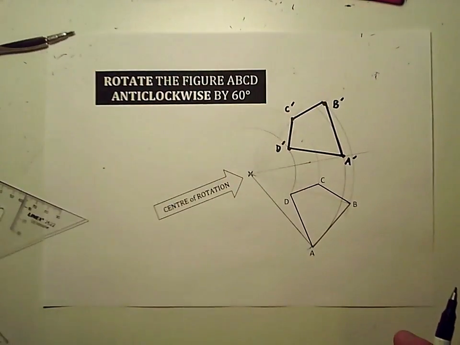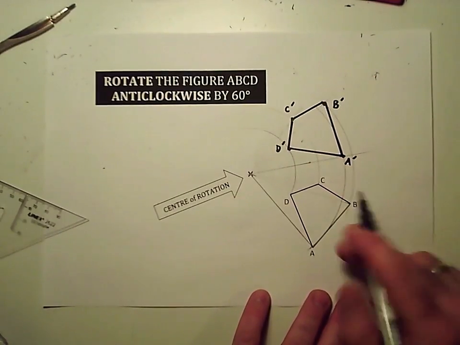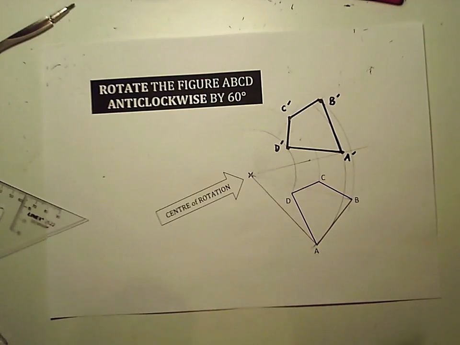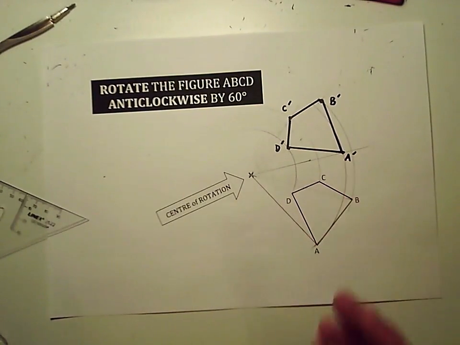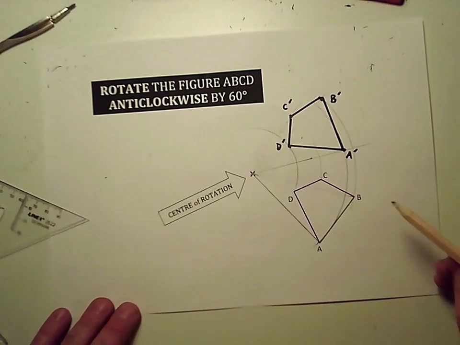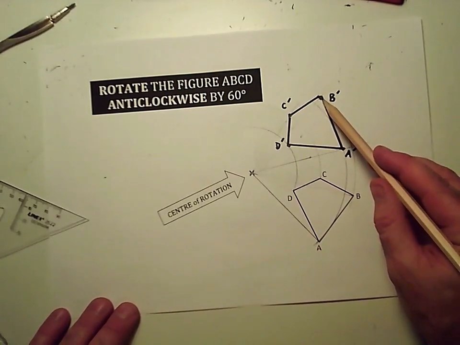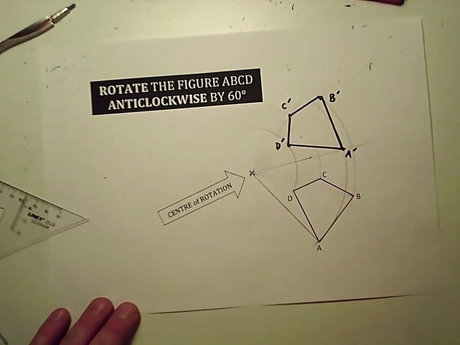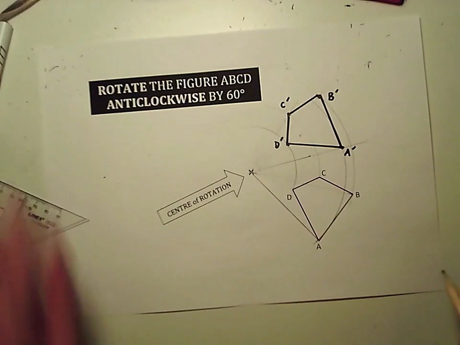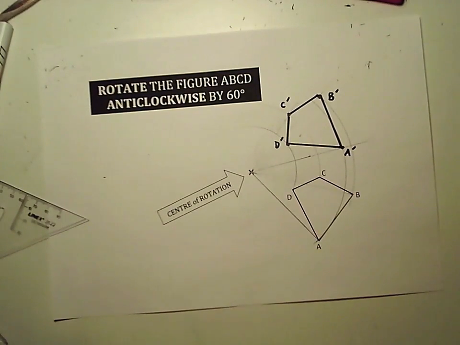Now, in an exam situation, I would always leave some of these curved lines in, just to show that you know what you're doing and you did it by a correct method, because it is all about the process with exams and not just the answer. I mean, as it happens, I've not drawn that particularly well, and I could have made that meet up a little bit, so room for improvement there. But let's have a look at whether we've got that right.